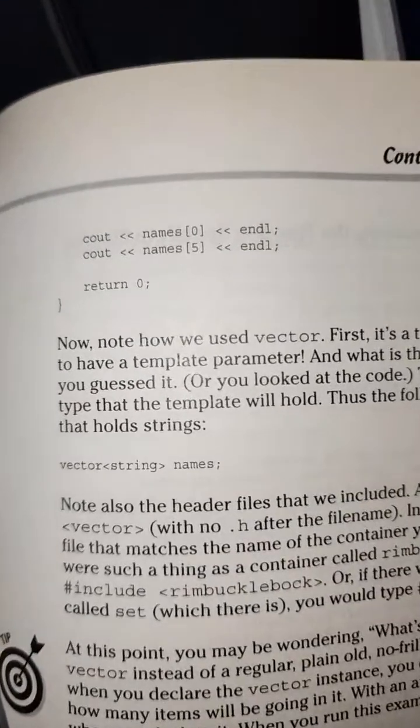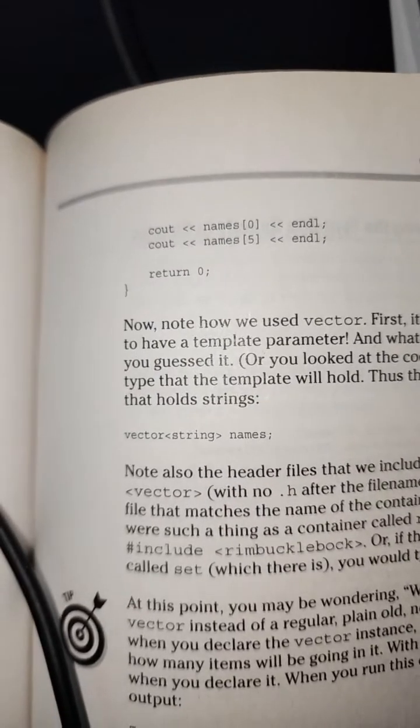Technically that's saying names indexed at 0 and names indexed at 5.